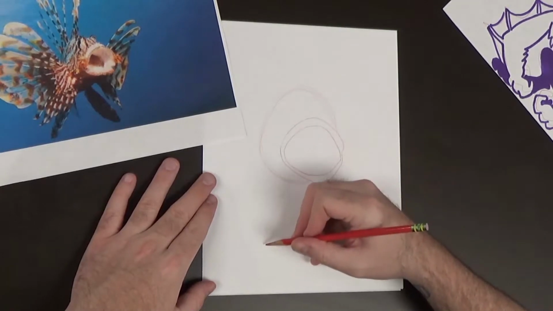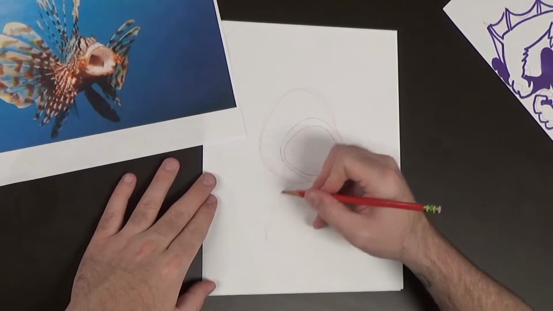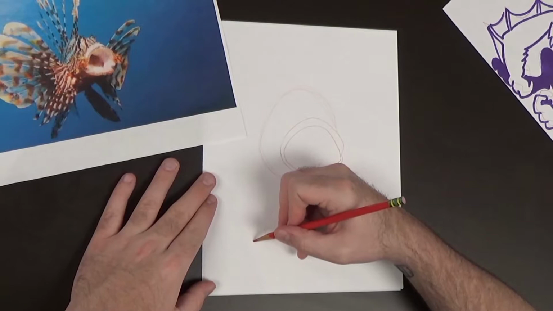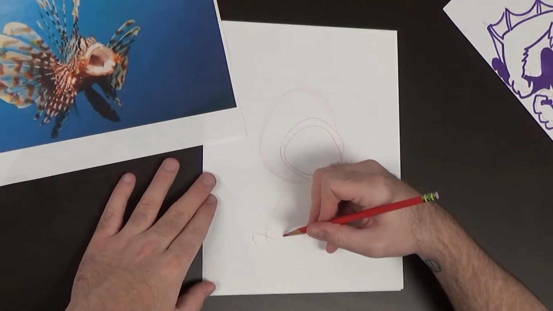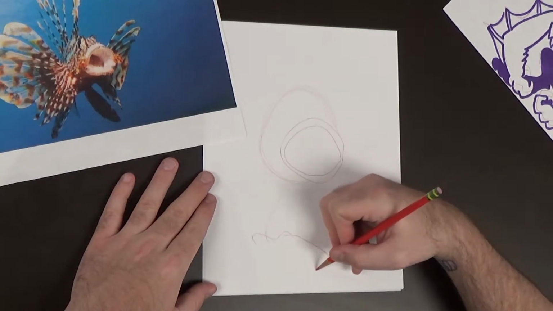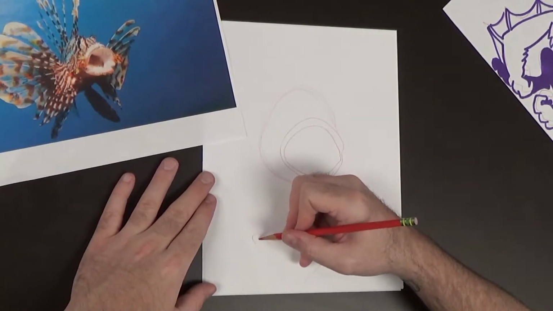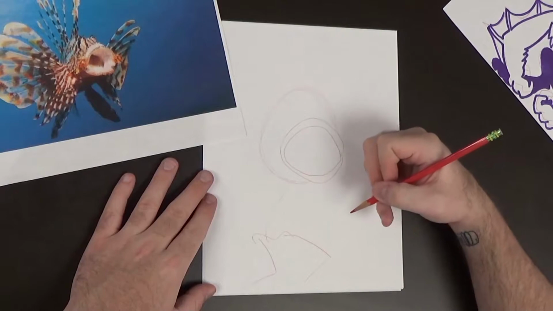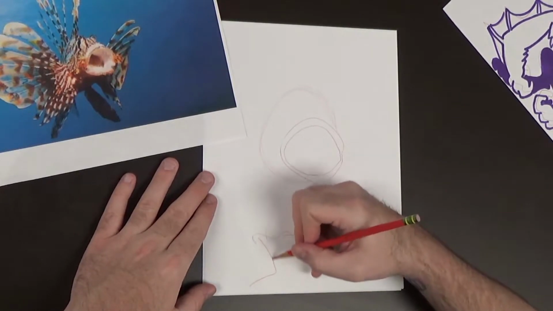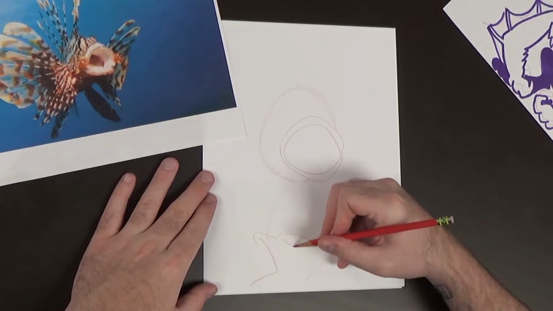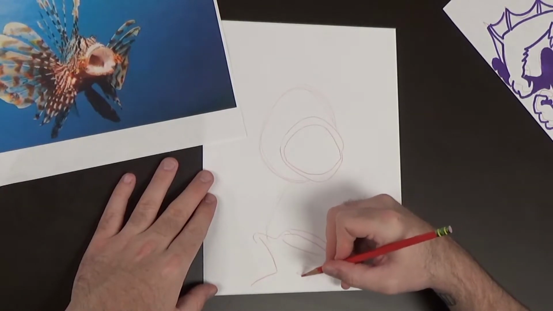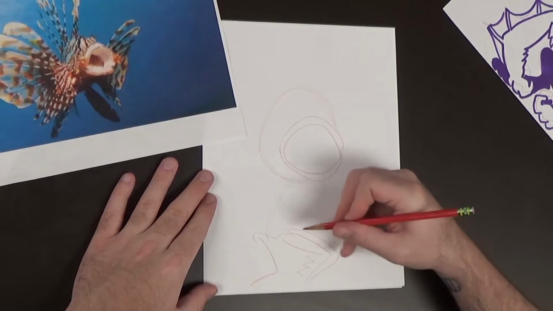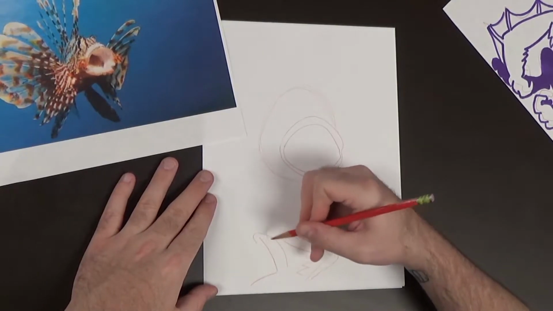So let's draw a line like this, sort of for his spine. And a line like this, and then we're going to draw just kind of real easy stick figure legs like that to get us started. And then we can come back and make them more fishy looking.